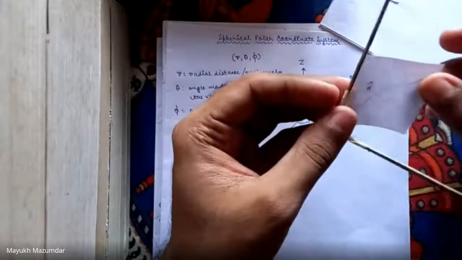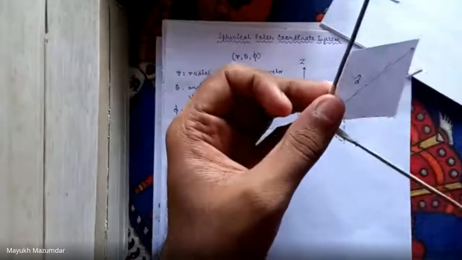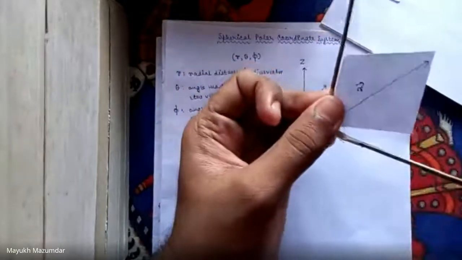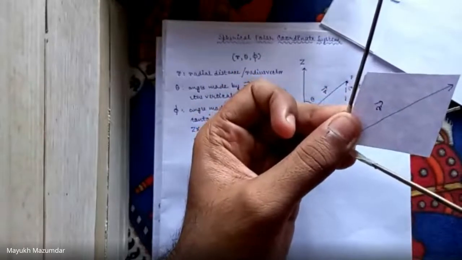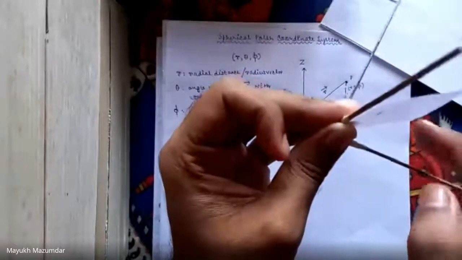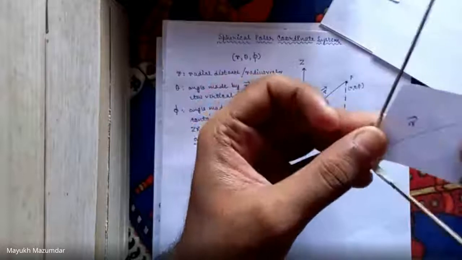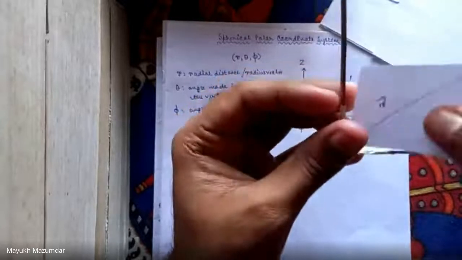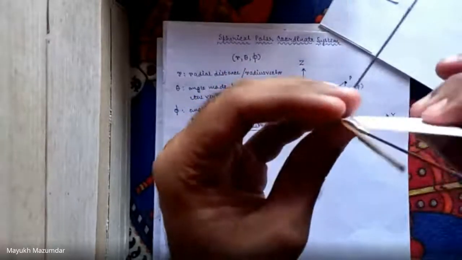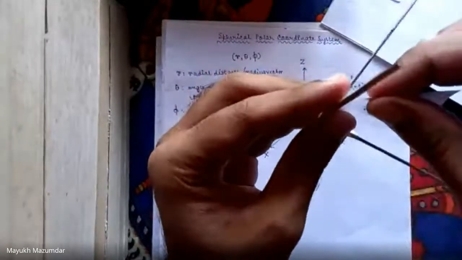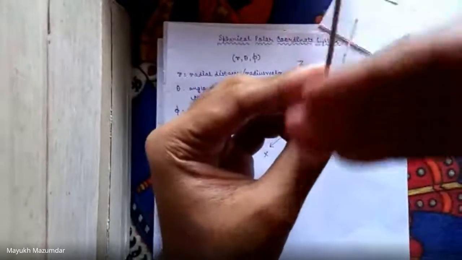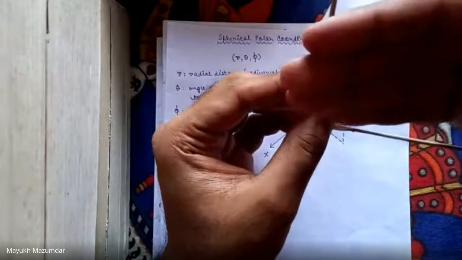Did you get this? R vector lies on a plane, which makes a certain angle like this. Did you understand this, everyone? Yes, sir. Now, how to represent this angle? You can see the plane is not in the YZ plane or on the ZX plane. It is making an angle. How to define this angle? For that, we have to define a plane here, because this angle is the angle between the two planes.